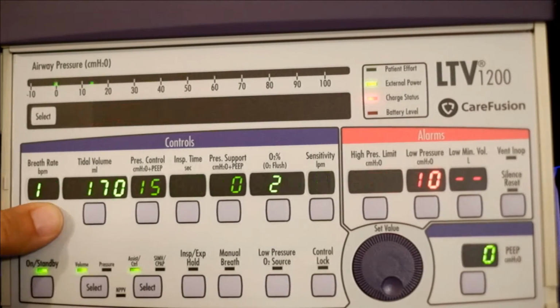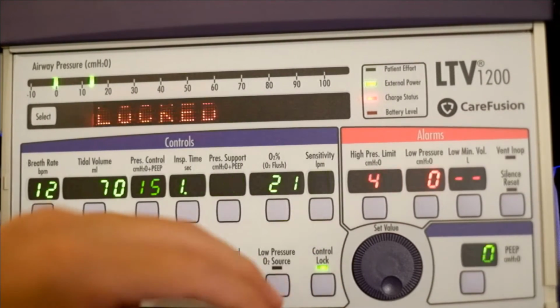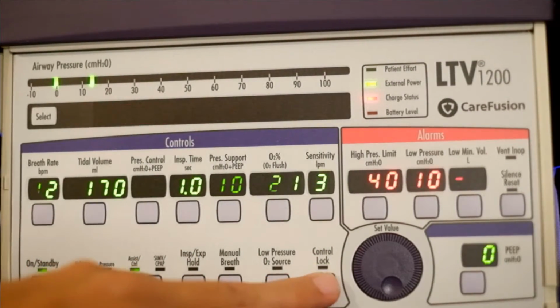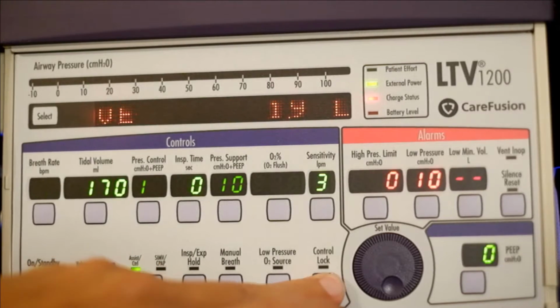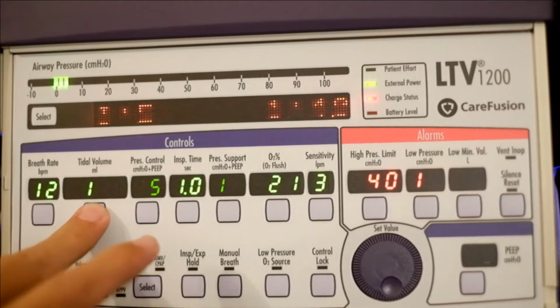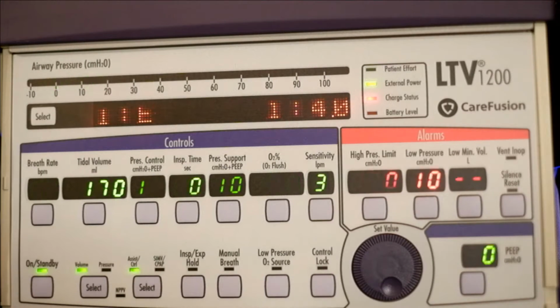Now if you press anything, it's going to say locked. Okay. To unlock it, hold it. And now it's unlocked.